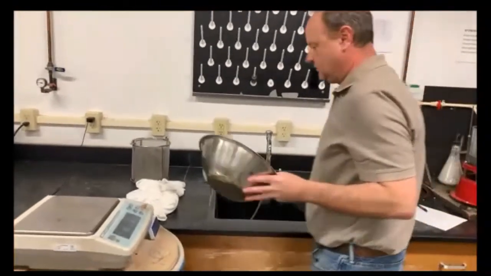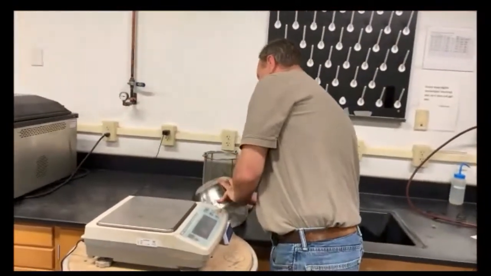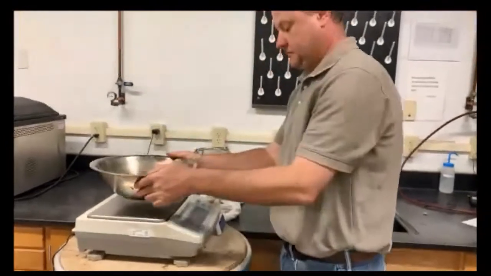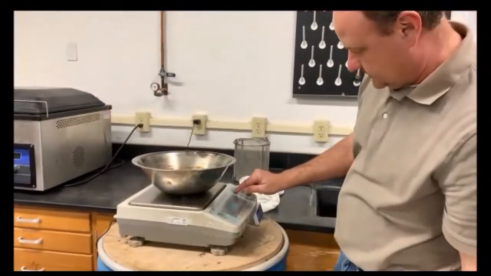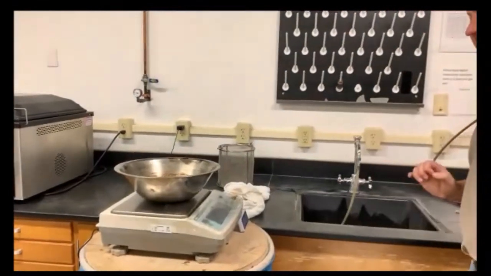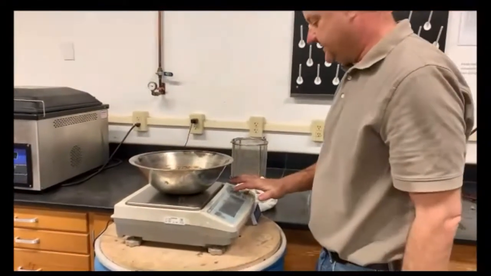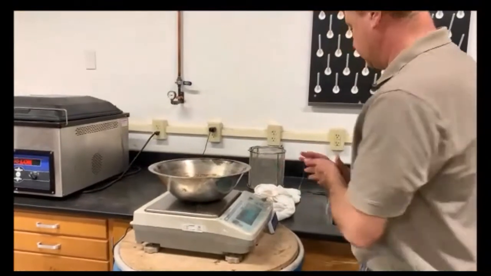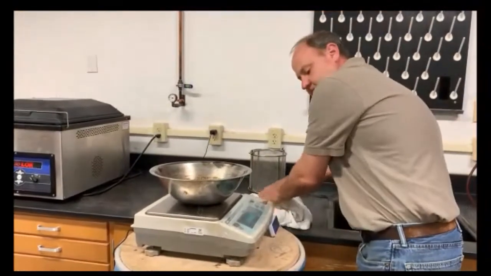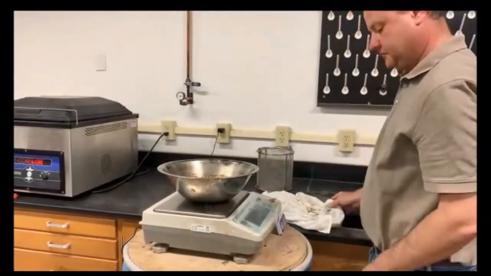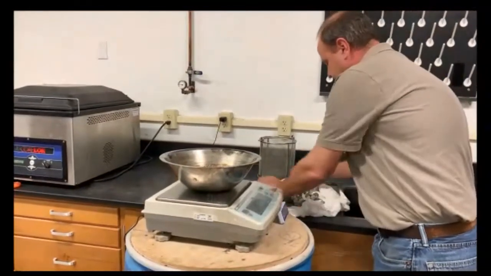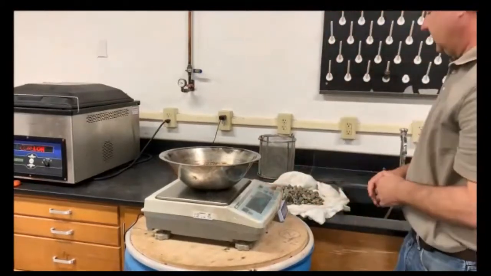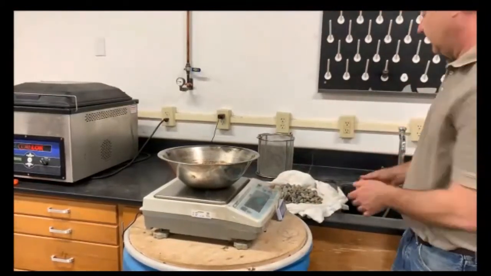So I'm going to take my bowl that I soaked my sample in, and we'll just pour our sample in our bowl to get our SSD weight. So I believe we've got most of our surface water off our sample.